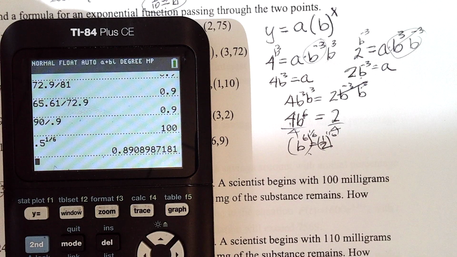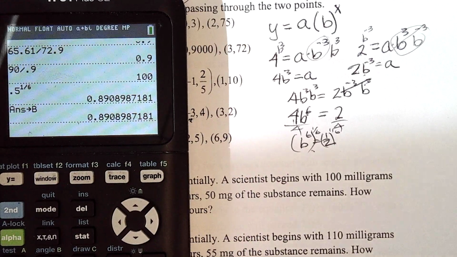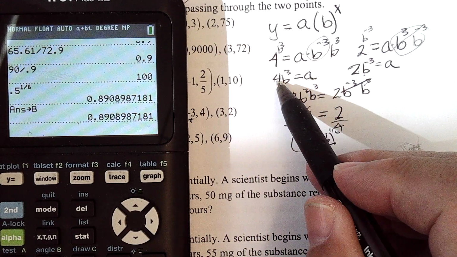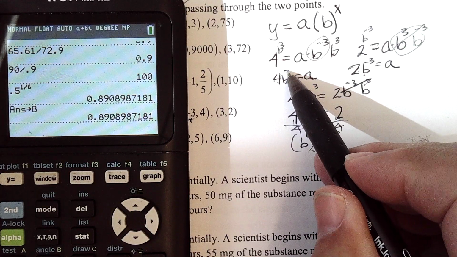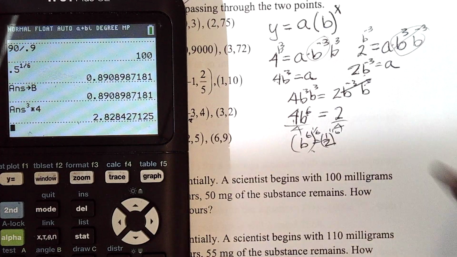I'm actually going to store that in b on my calculator, because then I can figure out a. A is equal to 4b to the 3rd. So if I take my answer to the 3rd times 4, I get a.